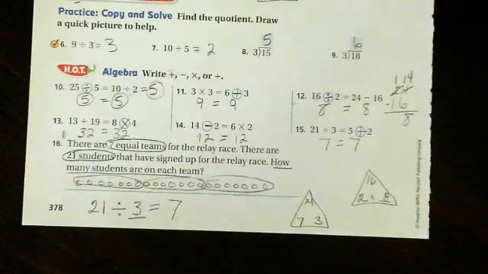This question is bothering me. Let me go back and try it one more time.